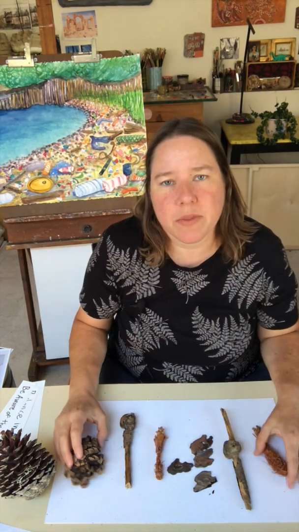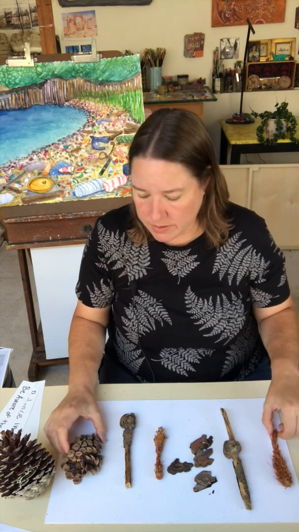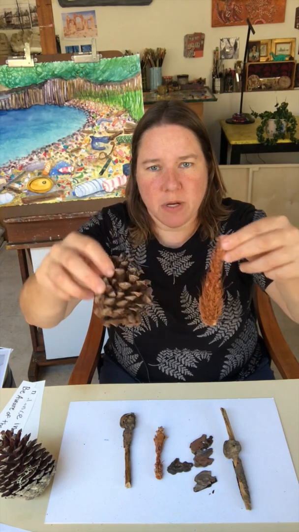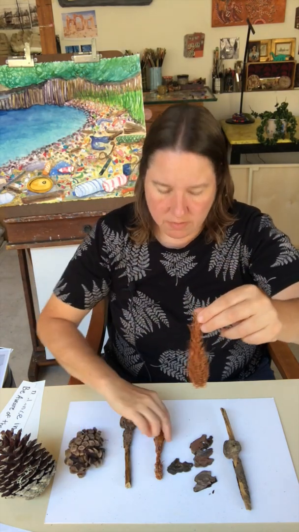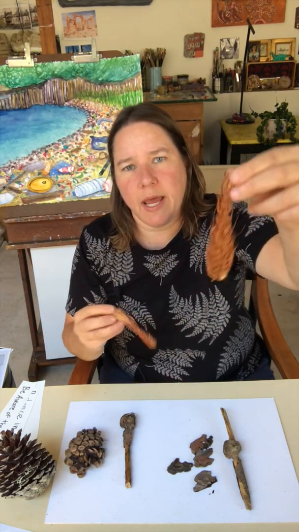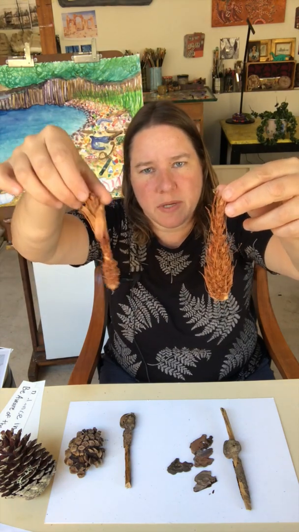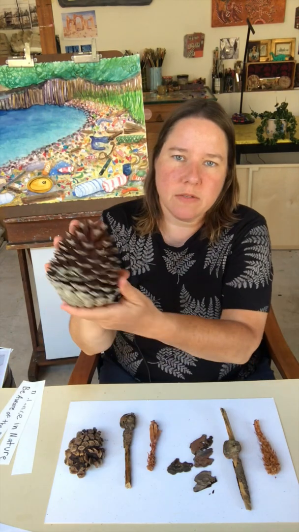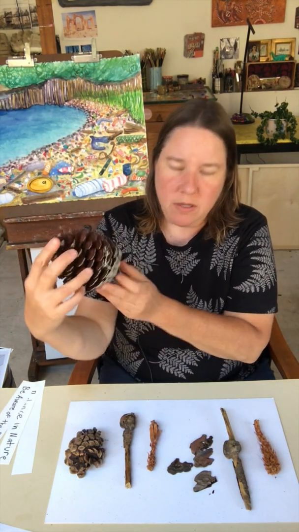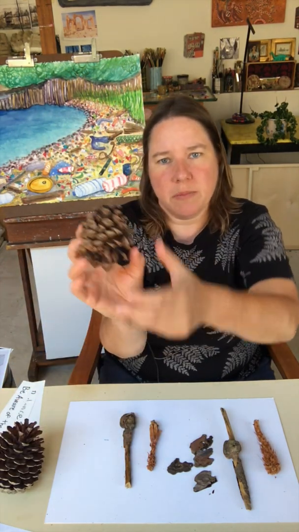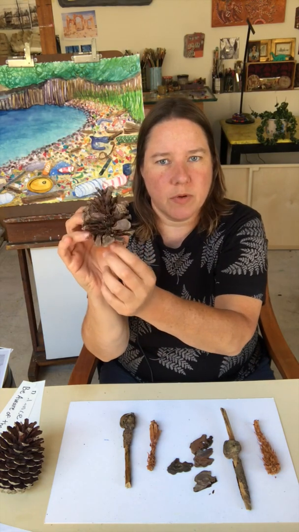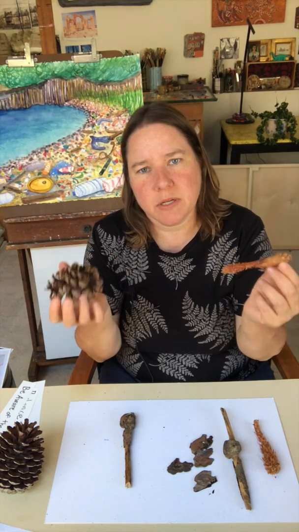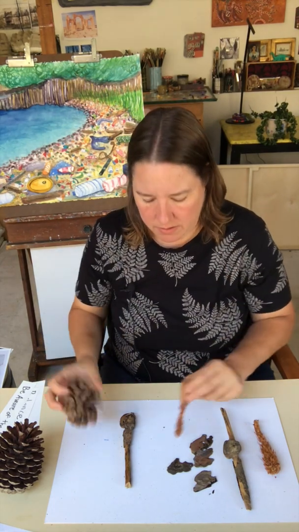What do you notice about the materials that you collected? Well, I was noticing that the pine cones were different types, but also in different condition. For example, this one is intact, and this one appears to have been eaten. And this one is very round and perfect, whereas this one appears to have been maybe stepped on or crushed in some way. I'm more interested in these pine cones that have been damaged because they tell more of a story for my artwork.